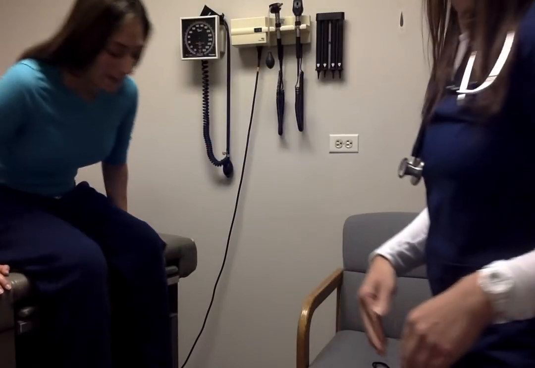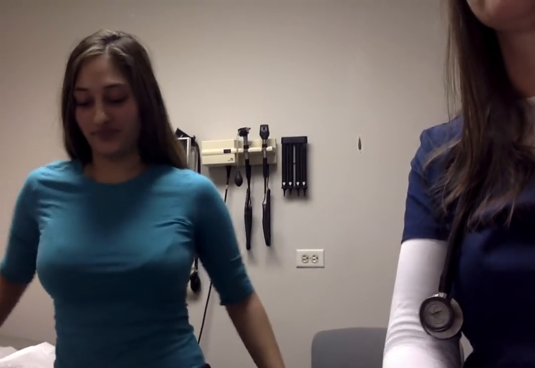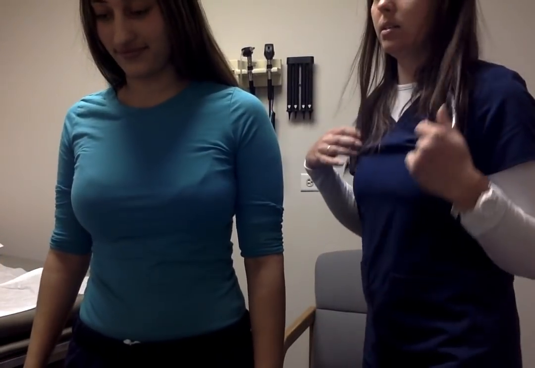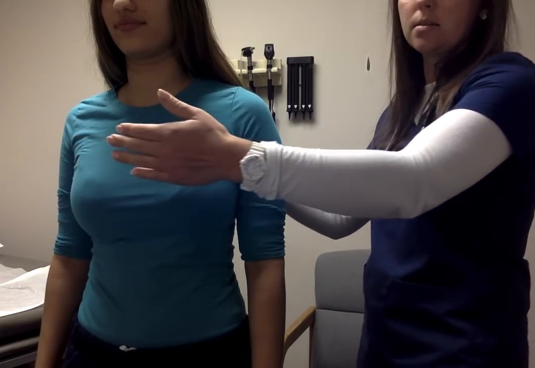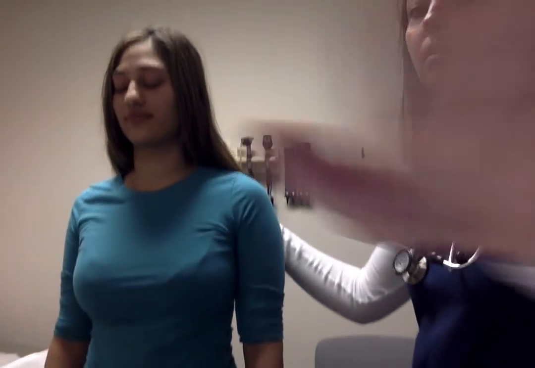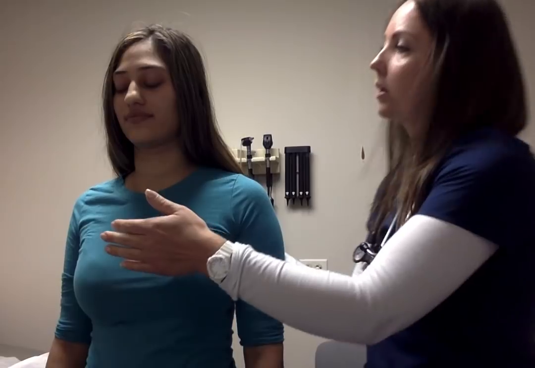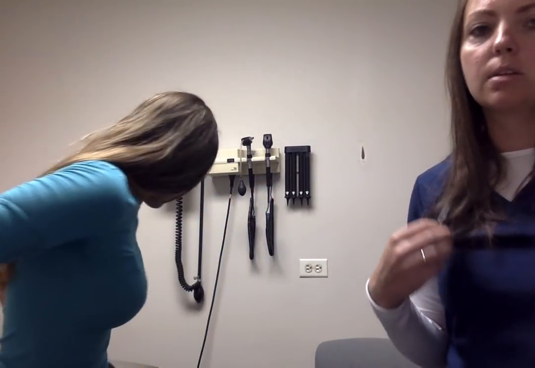Step please. Down. I'm going to check the Romberg test. Okay, close your eyes for me. I'm just going to stay here in case she's moving. You can open your eyes now. So the Romberg test is testing for any vestibular or cerebrovascular disease. If she's moving like a light sway, it's okay, but if she's moving more, that can mean she has a problem and the Romberg test will be positive. Her Romberg test is negative.